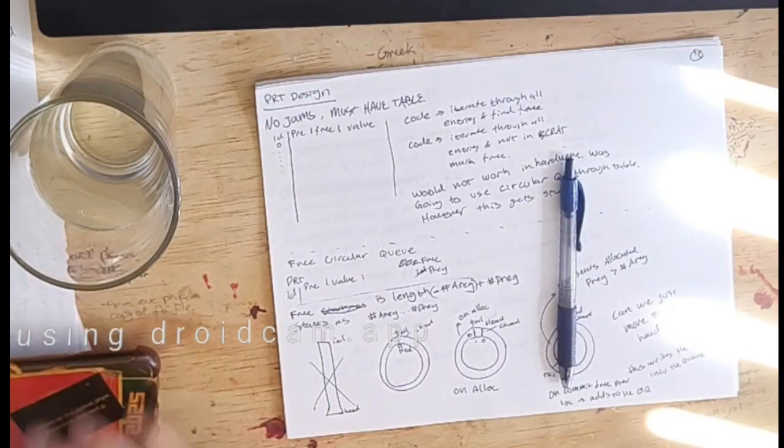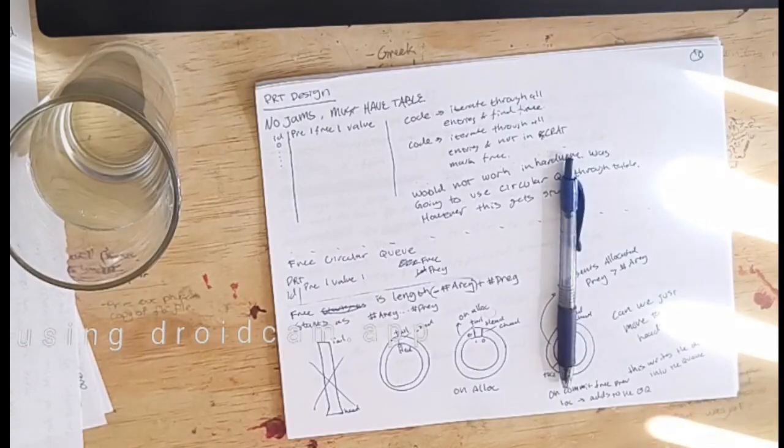We'll never have the allocated form of the preg for that instruction, right?